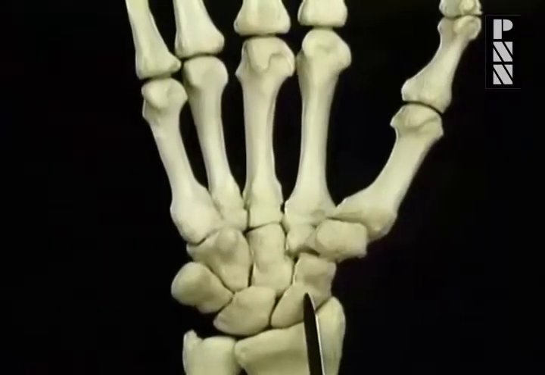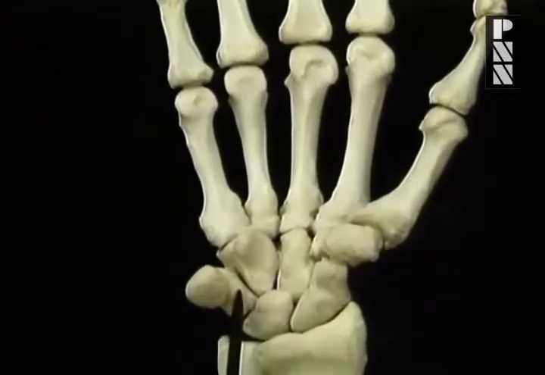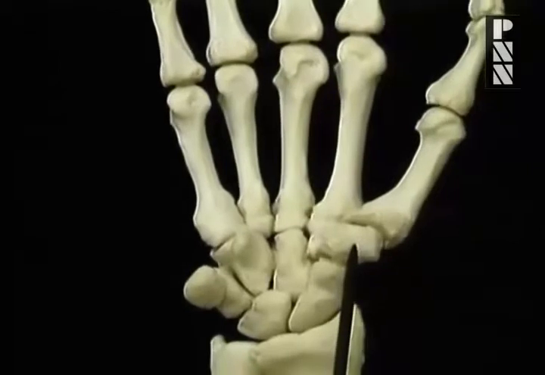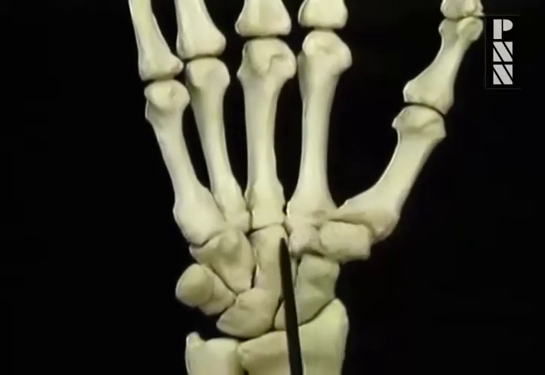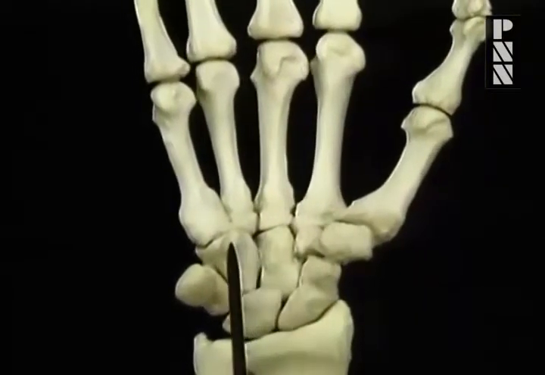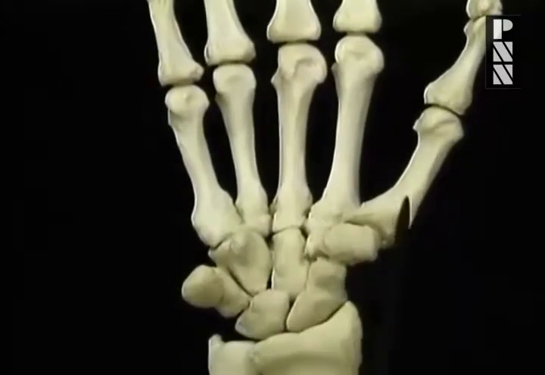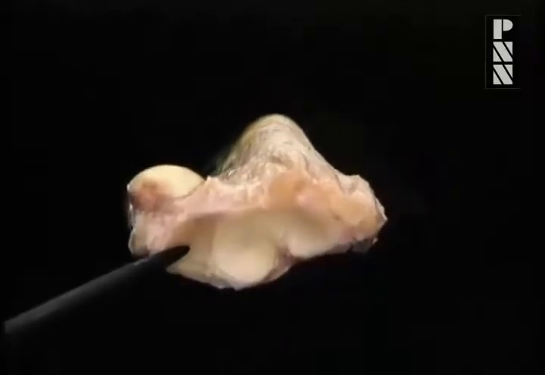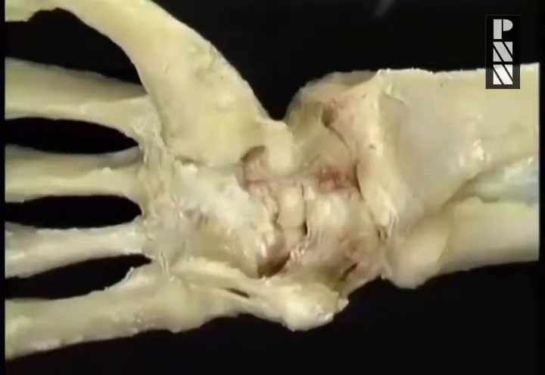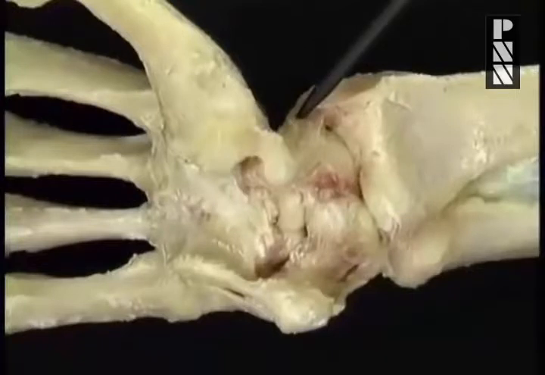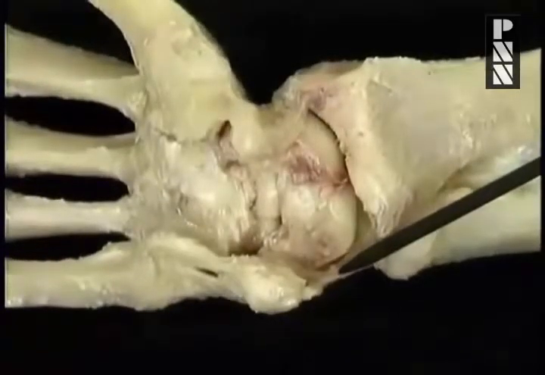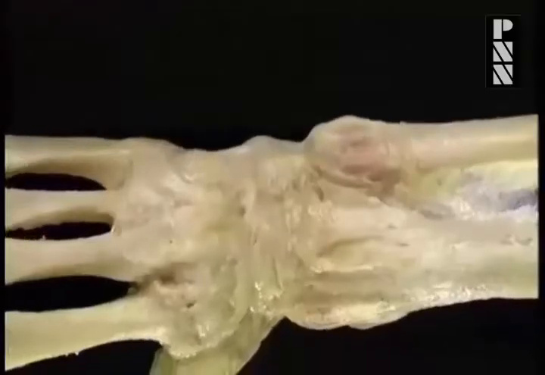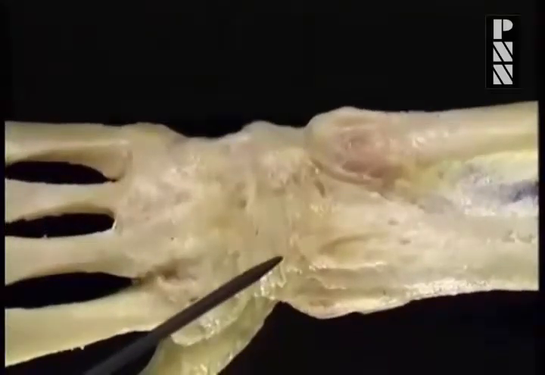Here's the scaphoid, the lunate, the triquetral and pisiform, the trapezium, the trapezoid, the capitate, and the hamate. And here are the metacarpals. At the wrist, here's the triangular fibrocartilage, the radial collateral ligament, the ulnar collateral ligament, the palmar radiocarpal, and dorsal radiocarpal ligaments.